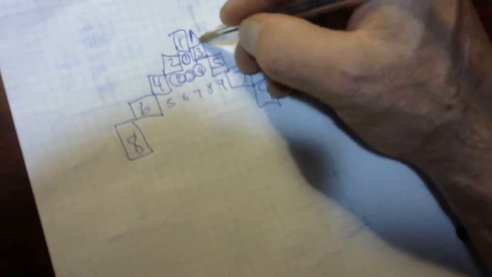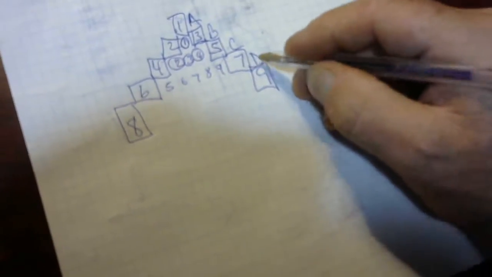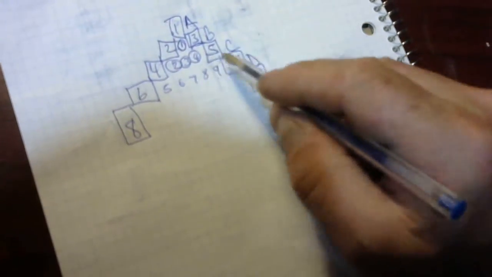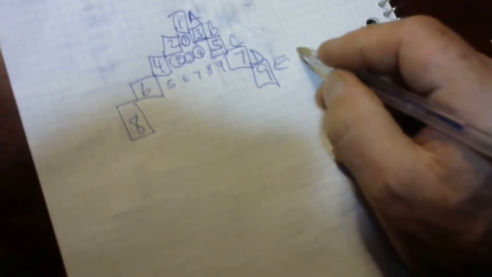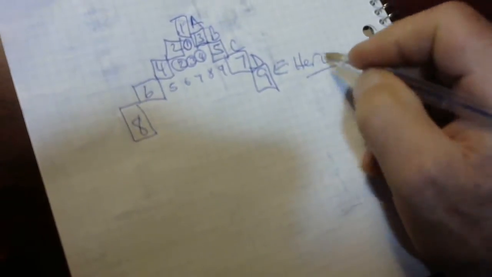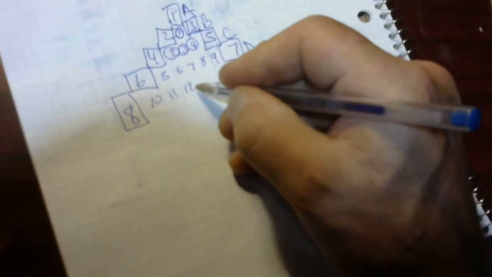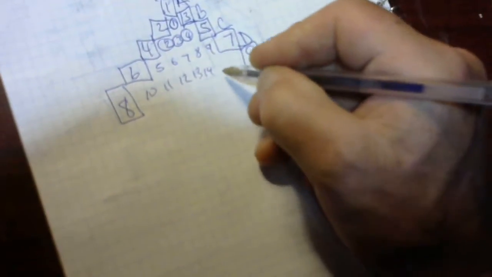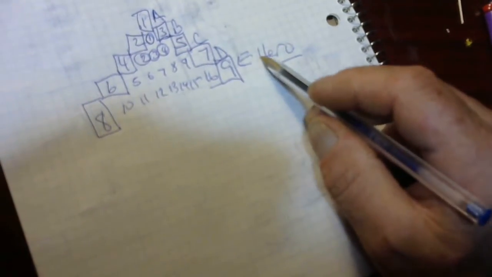So we're going to go A, B, C, D, right? A row, B row, C row, D row, and this will be the E row. Okay, E is the E row. E is the E row, 8 and 9. Then you're going to go 10, 11, 12, 13, 14, 15, and 16. 16 empty spaces, and 9 are used to enclose.